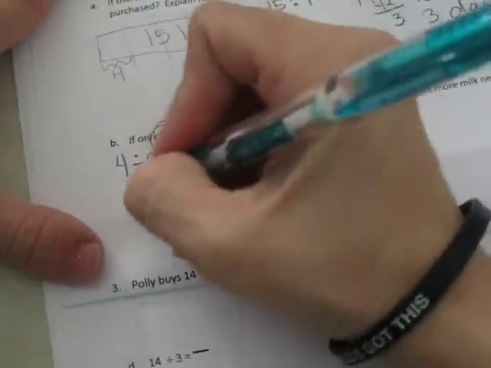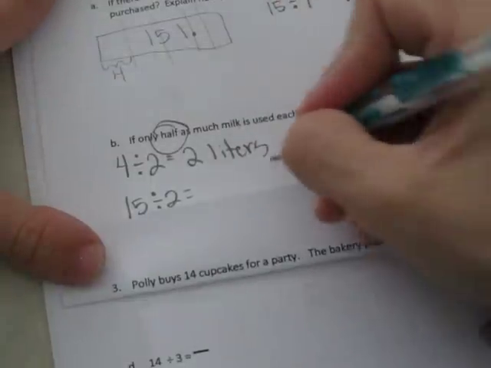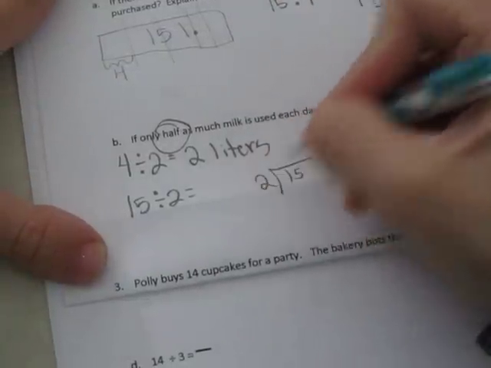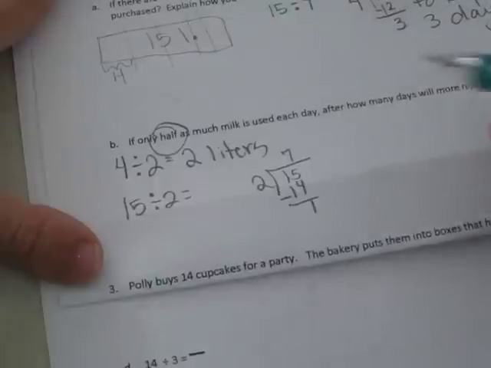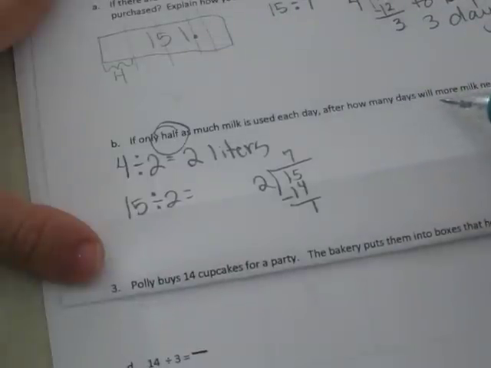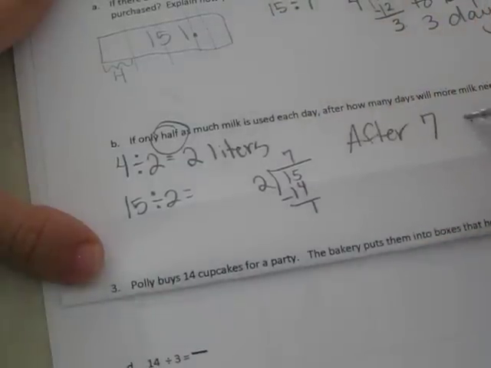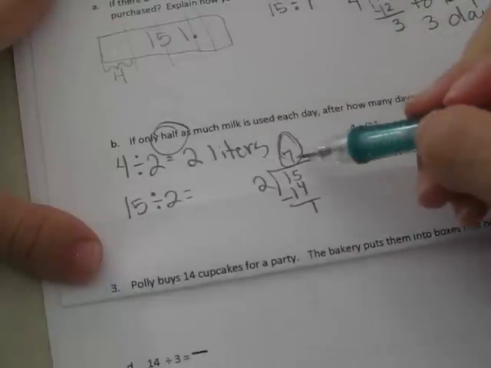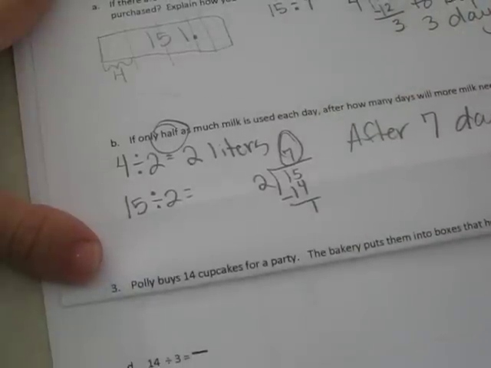They still have 15 liters, so I'm going to divide 15 by 2 instead. So if I do 15 divided by 2, that means it says after how many days will more milk need to be purchased. So after 7 days, because I know I can use that for 7 full days. After 7 days, milk will need to be purchased.